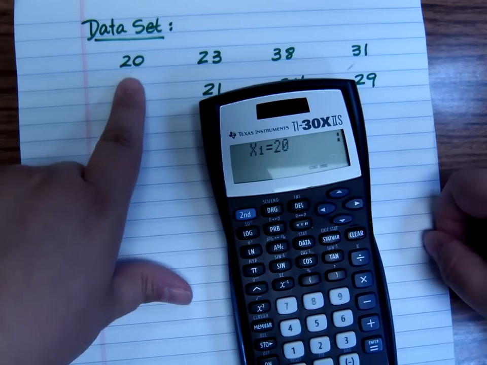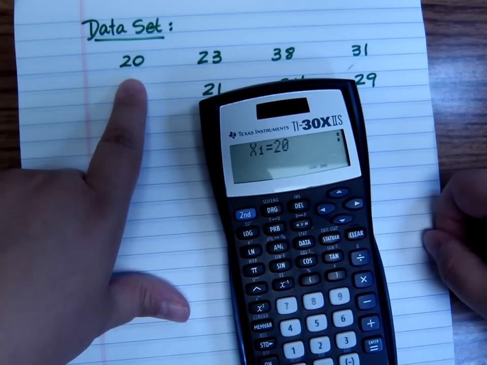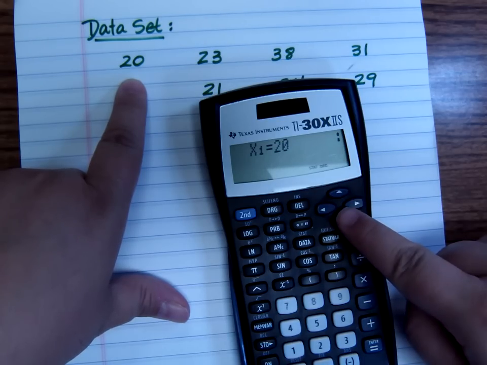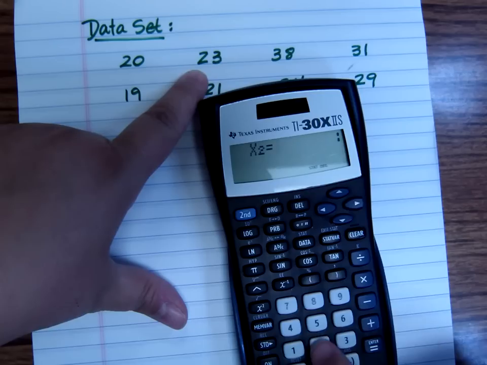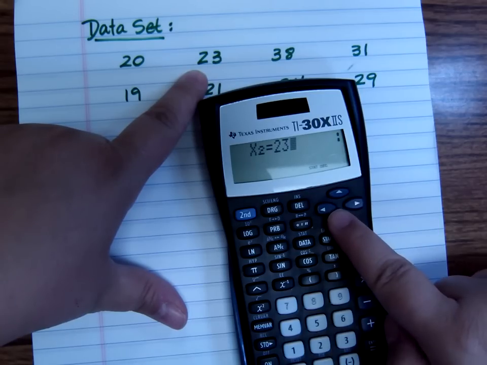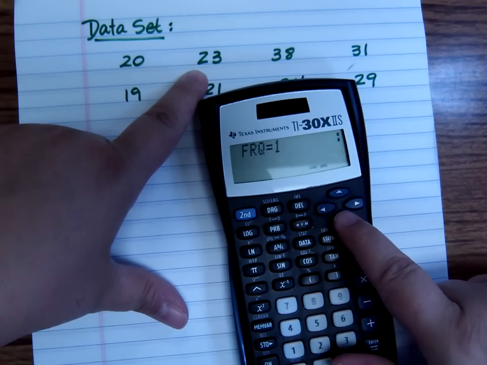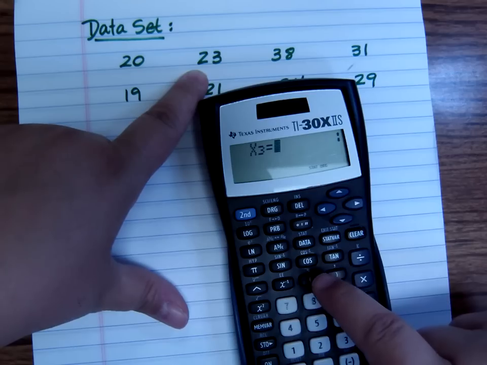And not have to put in a 20 2 different times. For most of the ones we're going to do though, it's not like we have 17 of one value or 36 of one value. So it's easier just to go ahead and put in all the values individually. So I have x sub 1 equals 20, down arrow, and we'll just say the frequency is 1. In other words, I have one 20. Then I have a 23, down arrow. I only have one of them, so down arrow again. So basically I'm pressing down arrow twice after each piece of data.